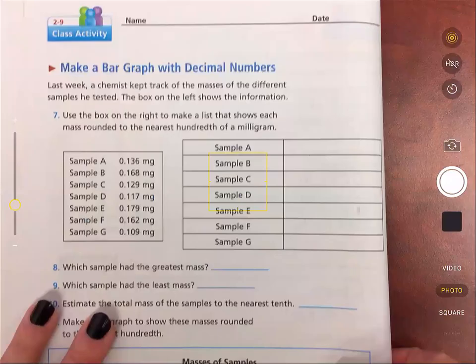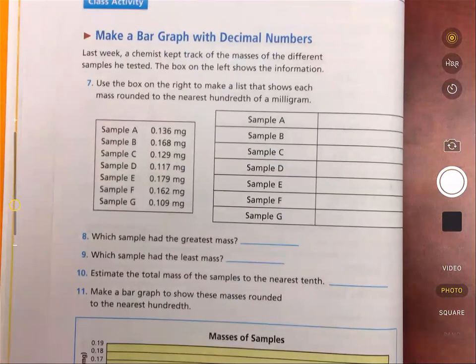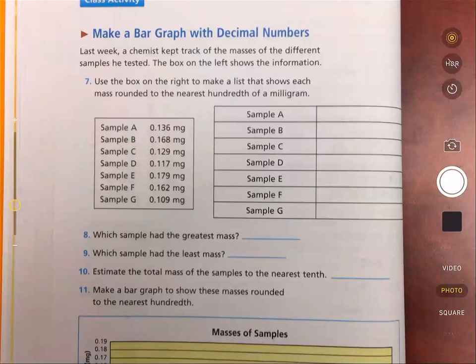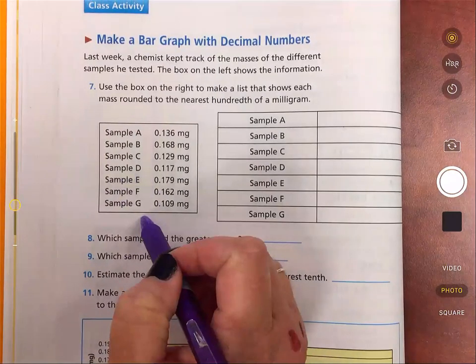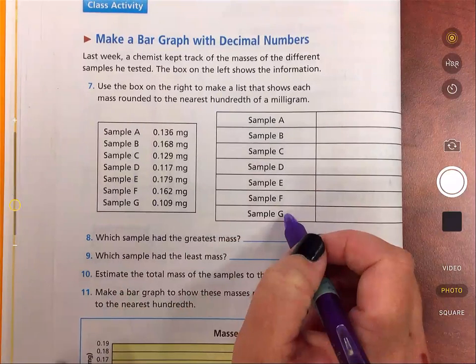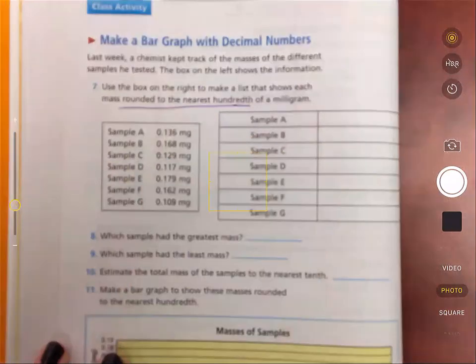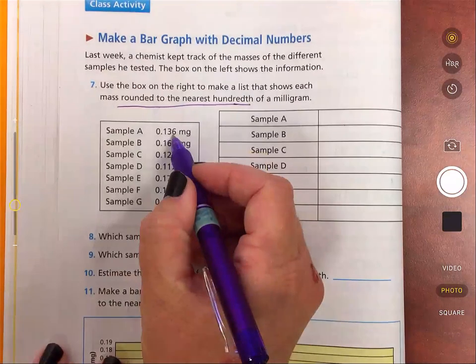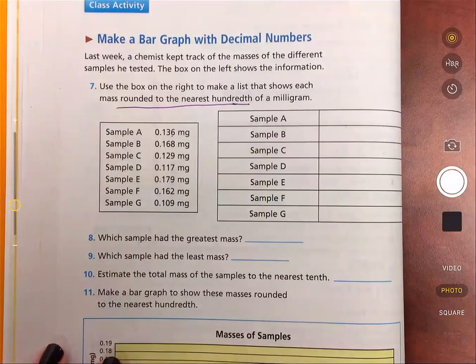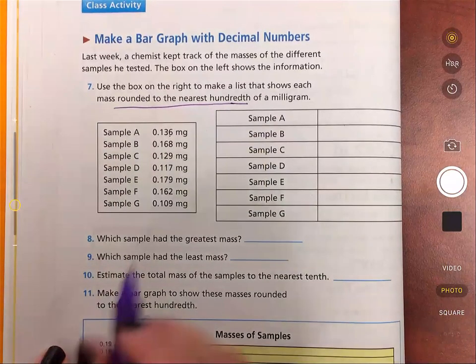All right. Make a bar graph with decimal numbers. So last week, a chemist kept track of the masses of the different samples he tested. The box on the left shows that information. Use the box on the right to make a list that shows each mass rounded to the nearest hundredth of a milligram. So notice these are all in thousandths right now. We need to round each one to the nearest hundredth. So I want you guys to do that. I'm going to pull my book away and do it too. I'm going to do the first one with you though.